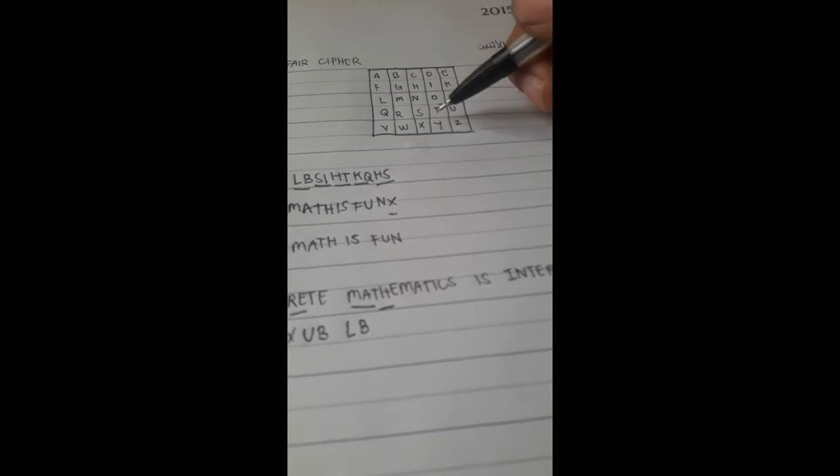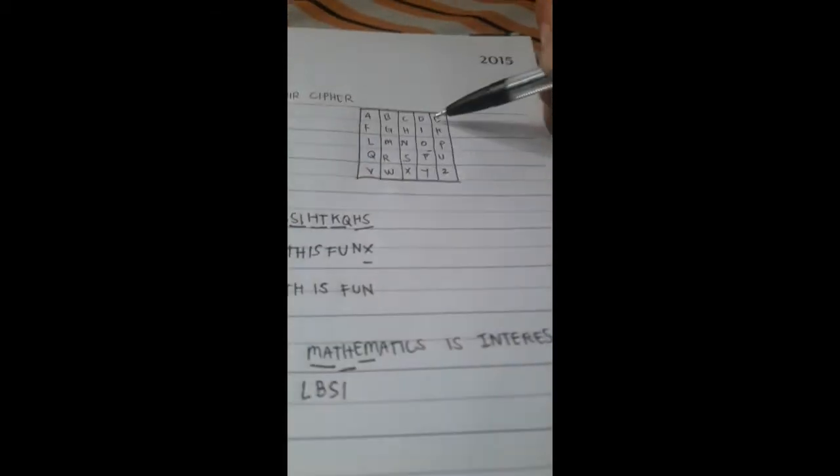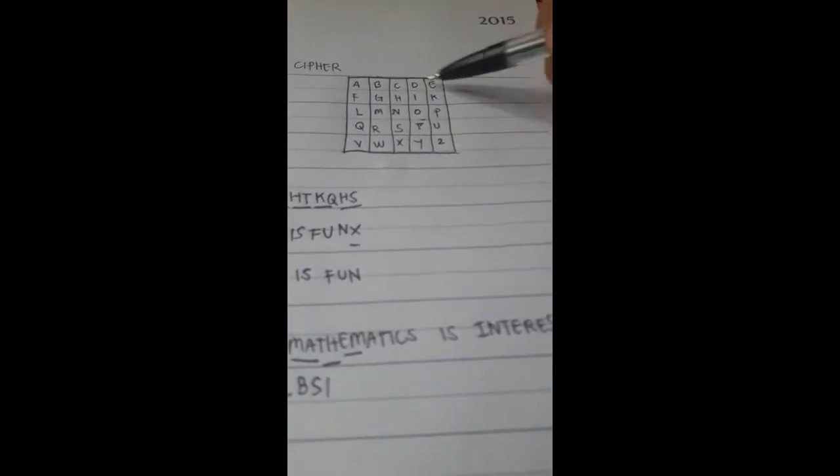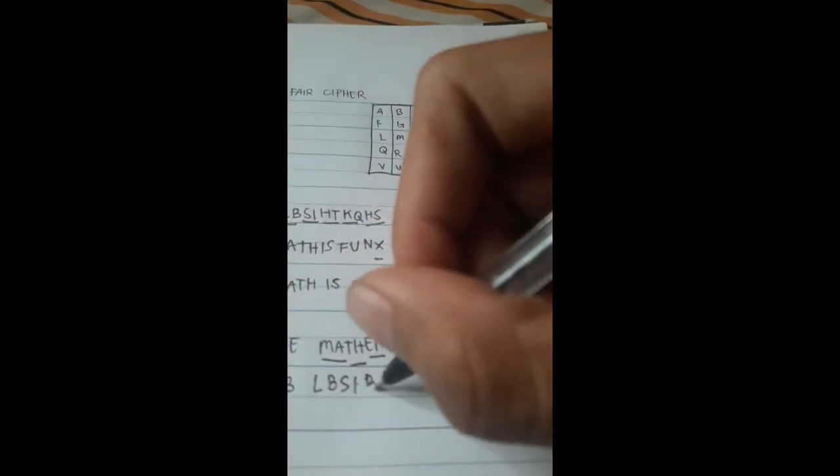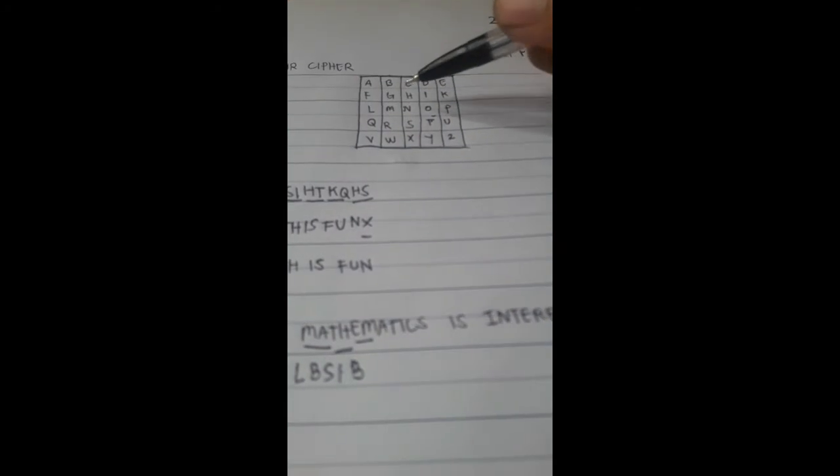TH also forms four sides. T becomes S and H becomes I. The next is EM. EM also forms a square. So E becomes B and M becomes P.